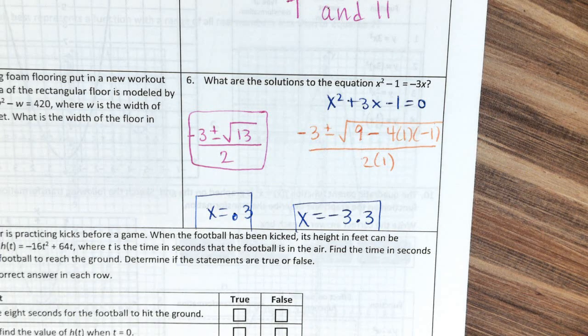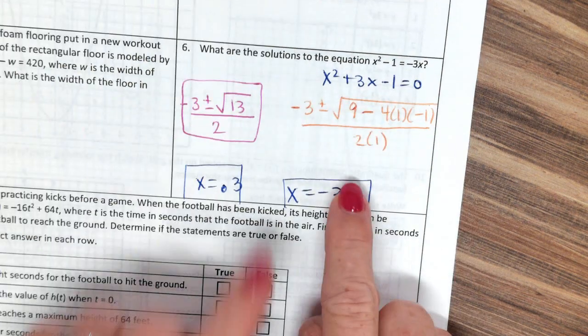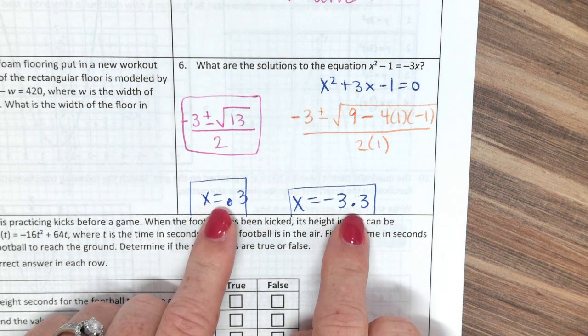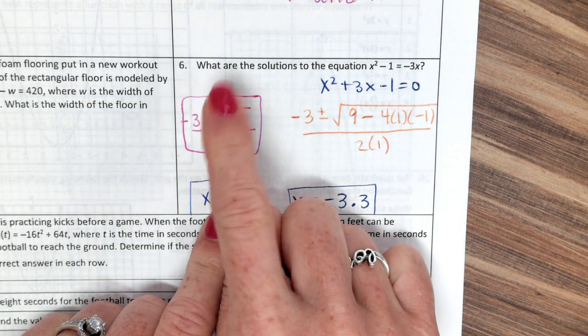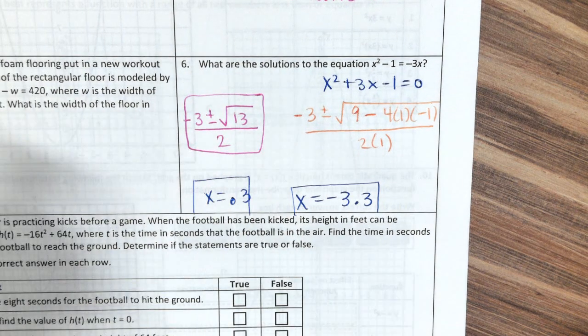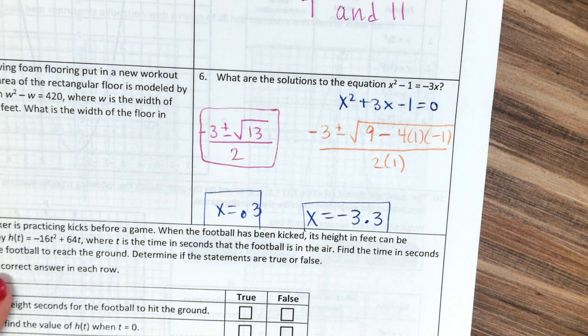Now, if you chose to use the calculator for this and you get these two answers, and this is the answer choice, you could just convert this to a decimal and see which one gives you the answer. Like, just use your common sense, okay? All right, let me see what else I want to go over.